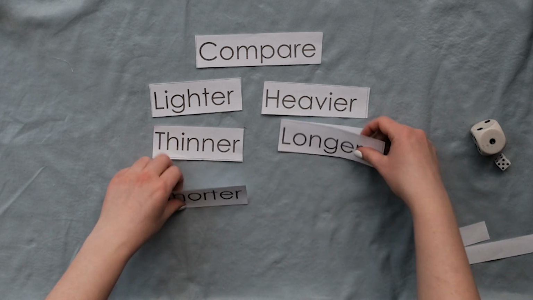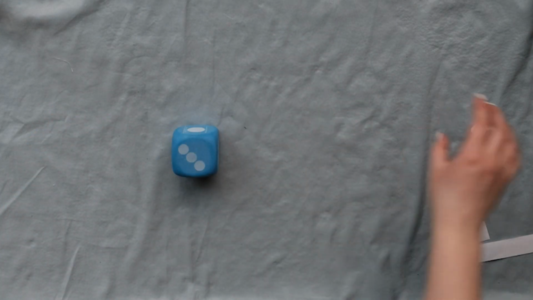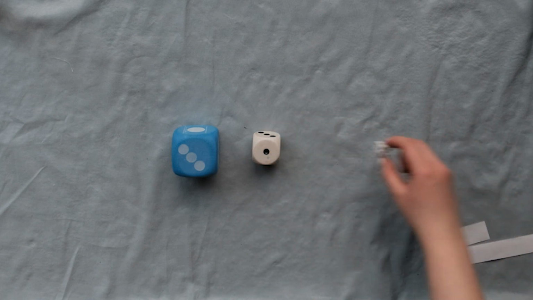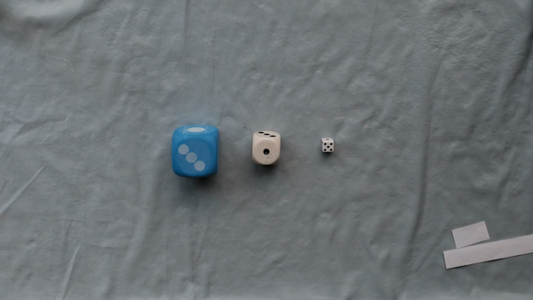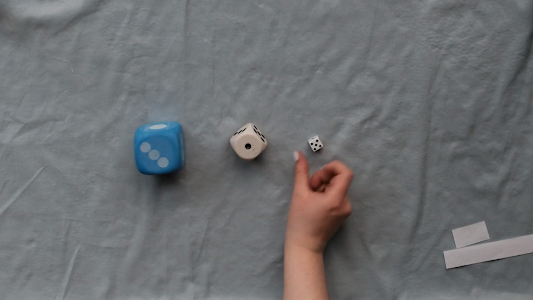Awesome. So let's move on and let's learn the next thing. If I have 3 dice like this, and I want to talk about them, what could I say? Well, this one's really big, this one's kind of medium, and this one's kind of small, right?